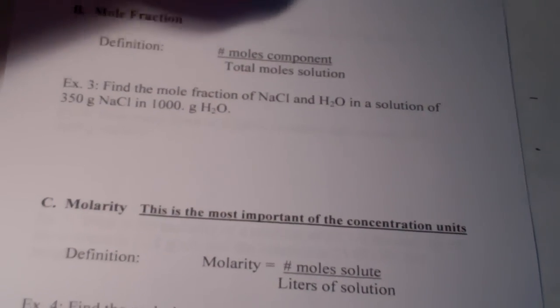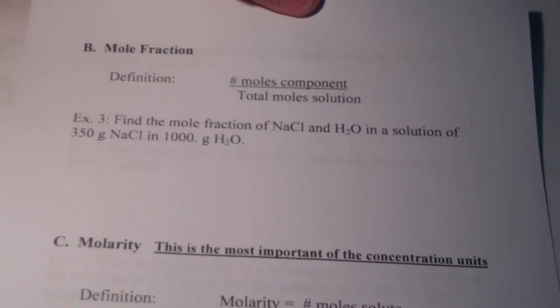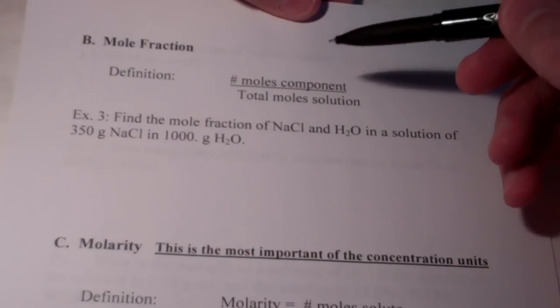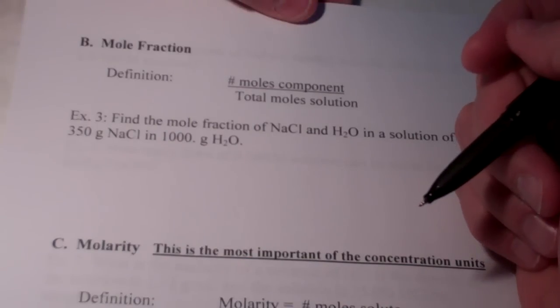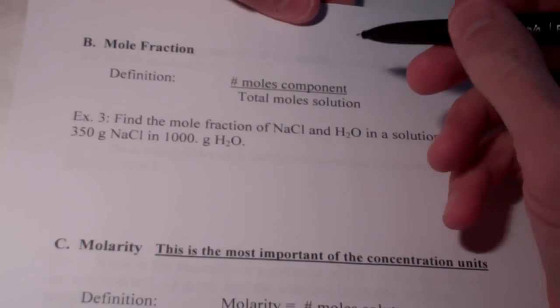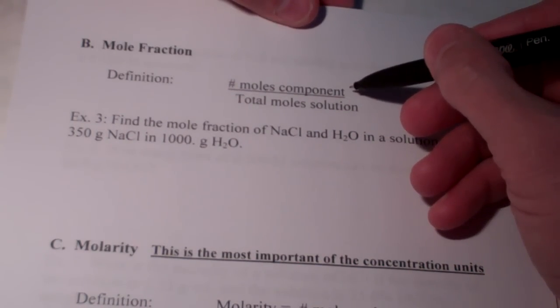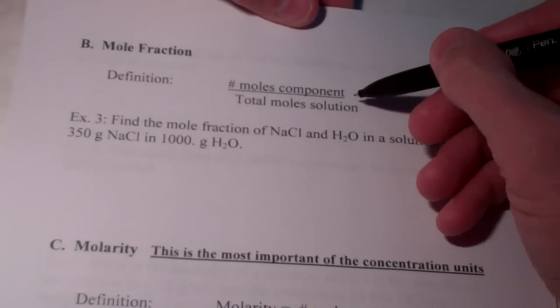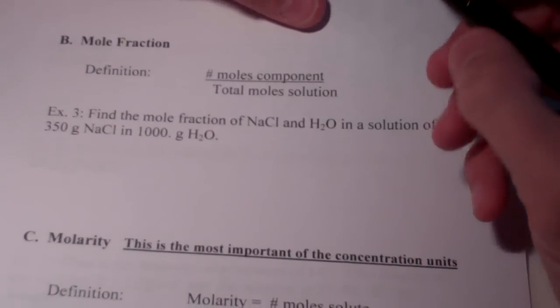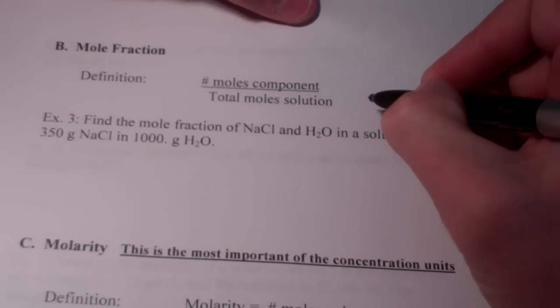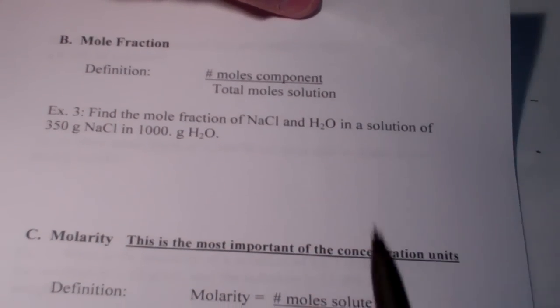Okay, next up is mole fraction. And you're going to find that mole fraction is pretty similar to weight percent, except we convert everything into moles. So it takes a little bit more time. So we're going to take the moles of our component, now that's either the solute or the solvent, and we're going to divide it by the total moles of our solution. Now we won't multiply this by 100, we're going to keep it as a decimal or as a fraction.